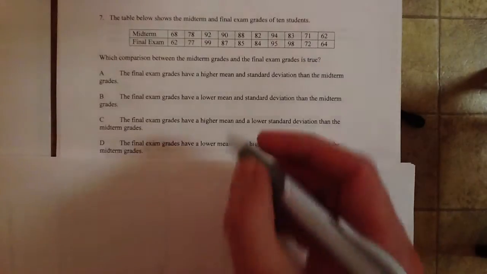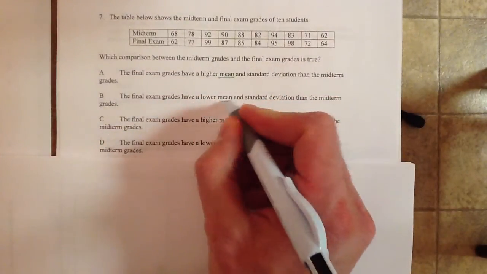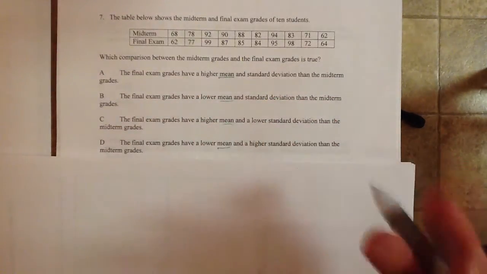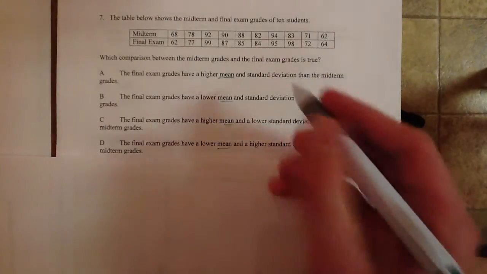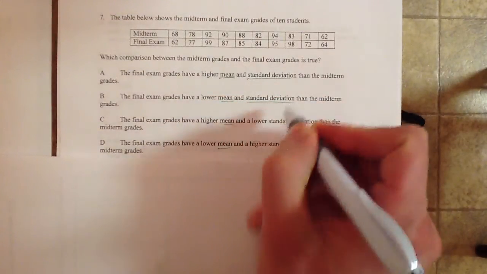On number 7, if you were to read through it, you'll realize that it has a couple of things that you need to calculate, and I'm going to show you the shortcut on the calculator for calculating those things. One of them, of course, is the mean, and you probably already know how to calculate that. You add them together and divide by the number of things you have. But the other one is the standard deviation.